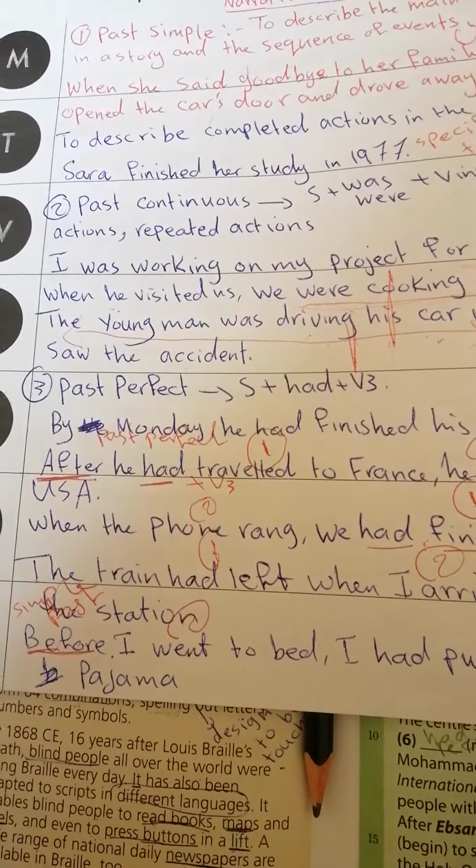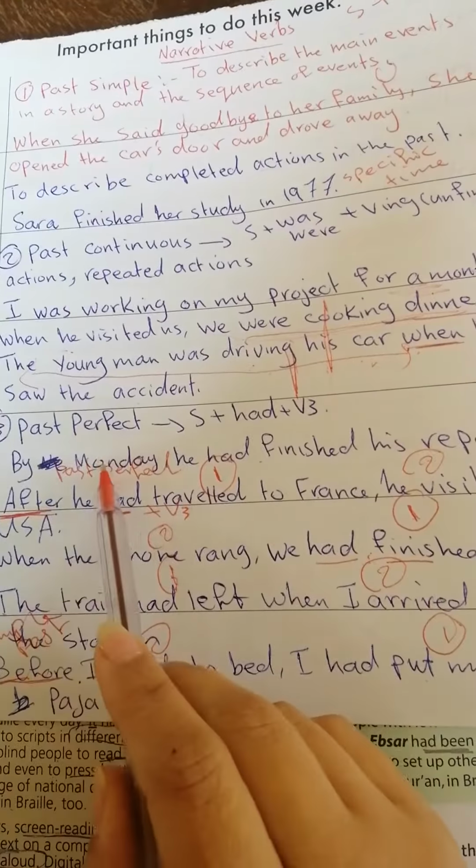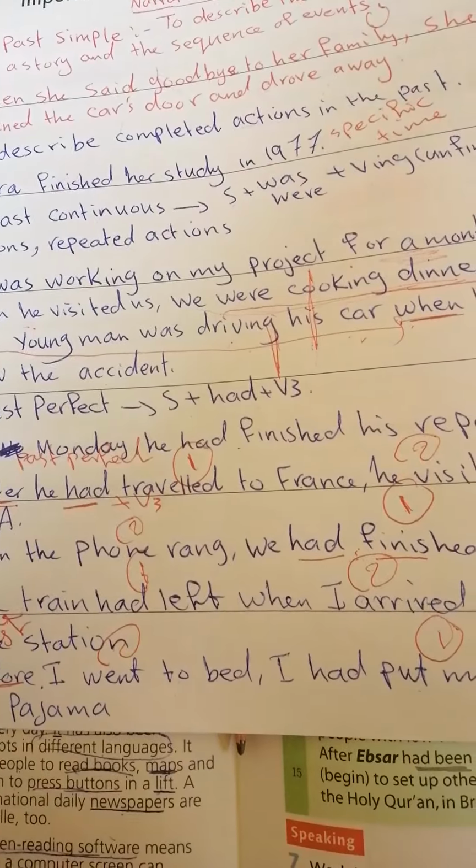We still have one example. By Monday, he had finished his report.